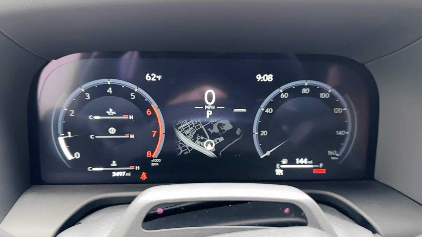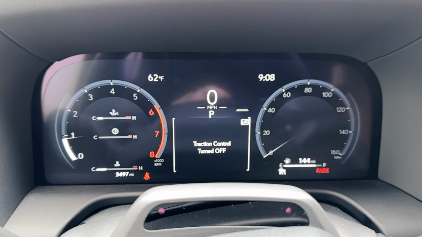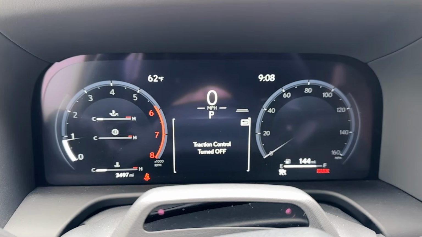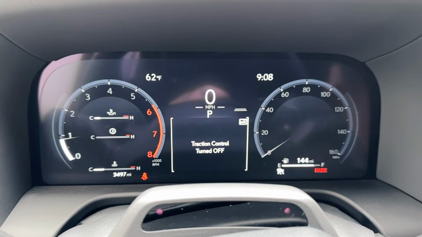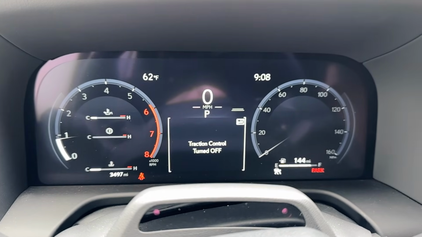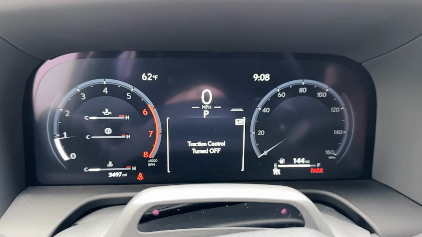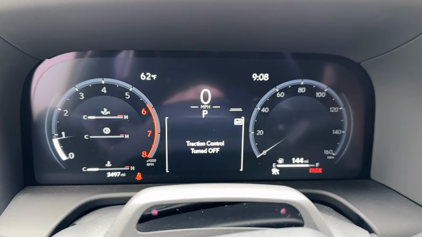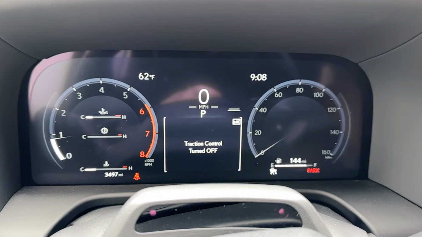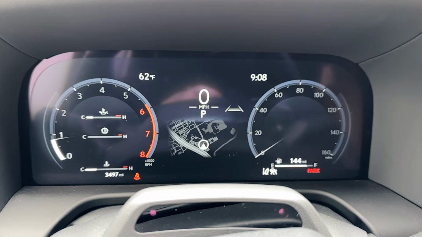But after a few moments, it's going to reappear just to make sure that you realize that you have turned off traction control when you're not using any of the other off-road type features that would require traction control to be turned off. So the system here is guessing that it may have been turned off by mistake. If you have turned it off intentionally, you'll need to just ignore this message. Otherwise, press the button again to turn traction control back on.